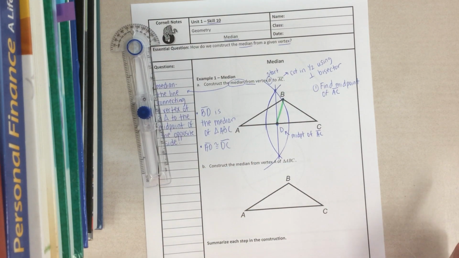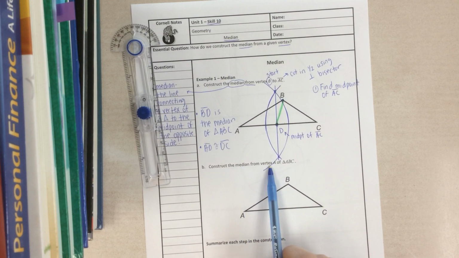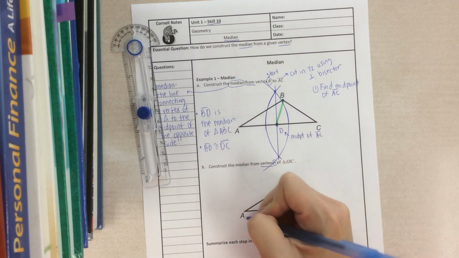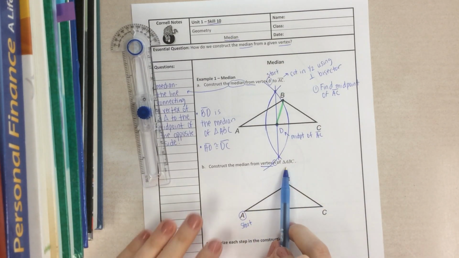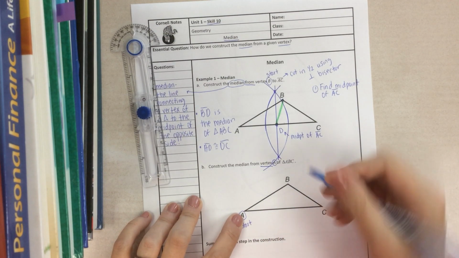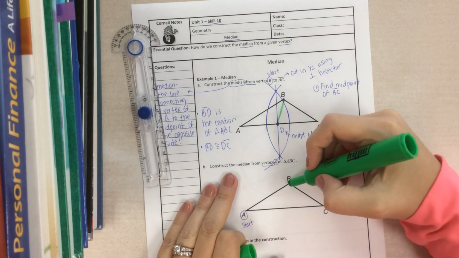Okay? All right, next one, construct the median from vertex A of triangle ABC. So if I'm starting with vertex A, we're going to start here, okay? And we want to connect the vertex of angle A to the midpoint of BC. So the opposite side I'm going to highlight in this case is side BC.